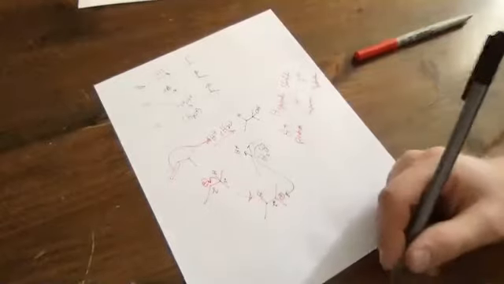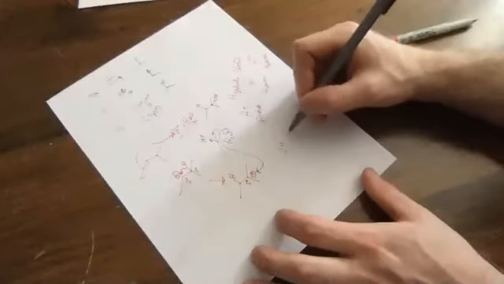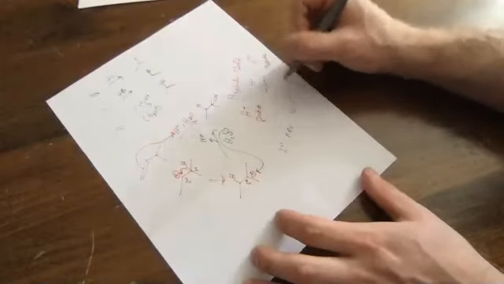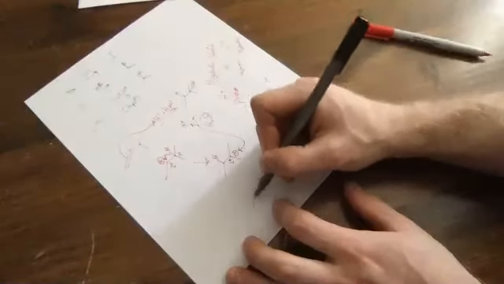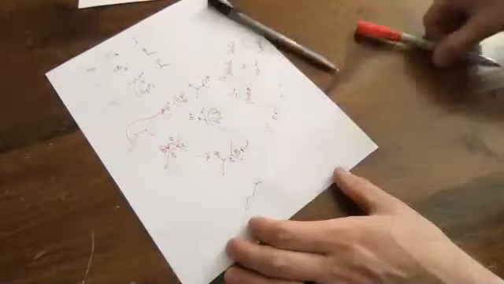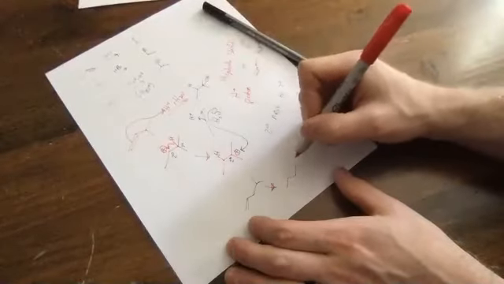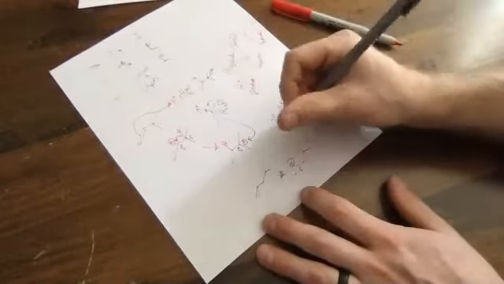So when do you do a hydride shift? You're going to do a hydride shift when you have a secondary next to a tertiary. If you have something like this here, when we get to our carbocation, this is secondary.